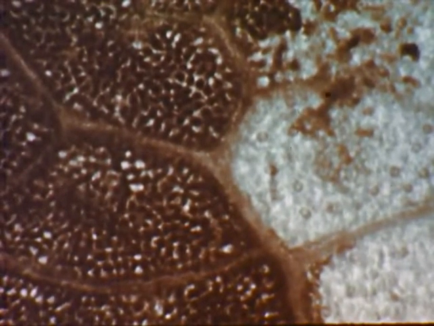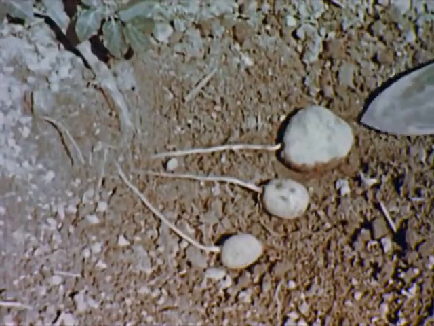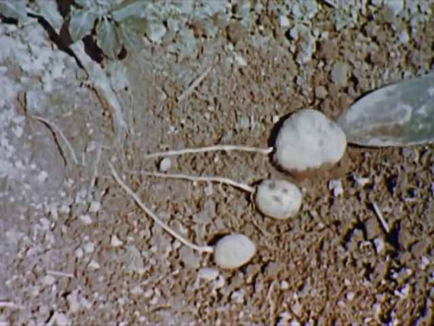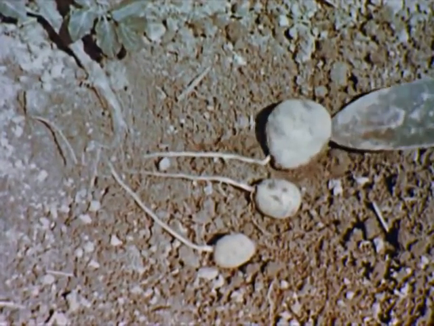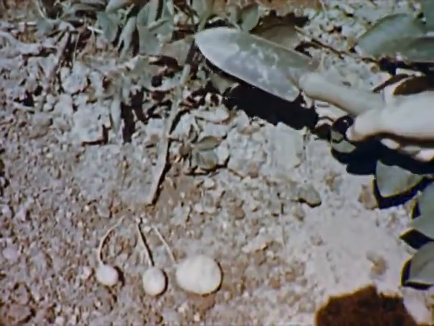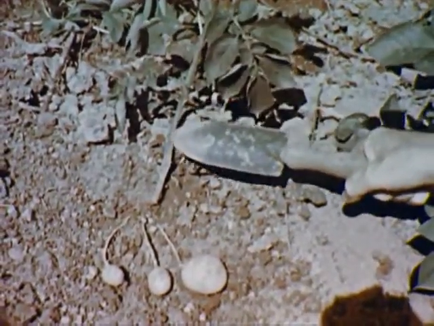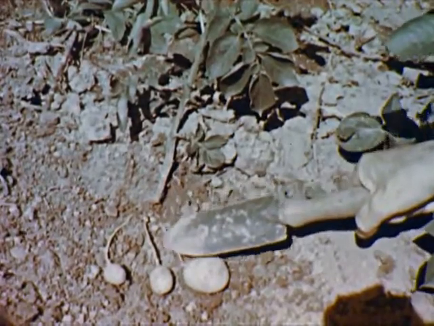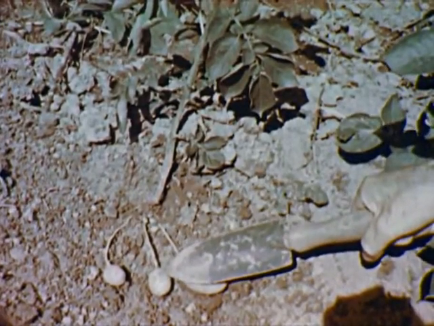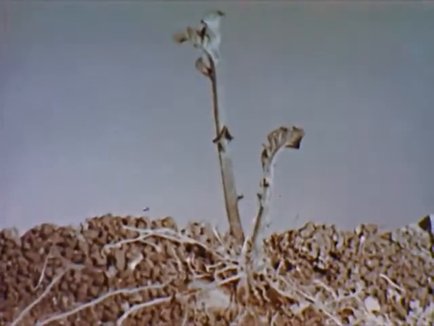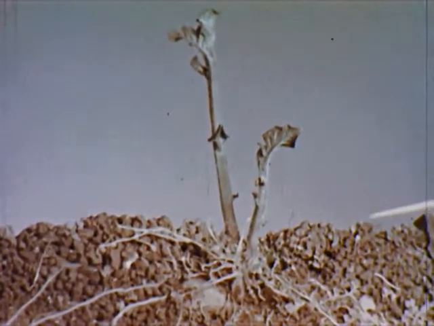If we look at the leaf with a microscope, we can see the tiny starch grains, thousands of them. In certain plants, such as the potato, food is stored in underground parts. Sugar made in the leaves travels down the stem, and in the potatoes is changed to starch. The next spring, the starch is changed back to sugar. The sugar is used to form new roots, stems, and leaves.